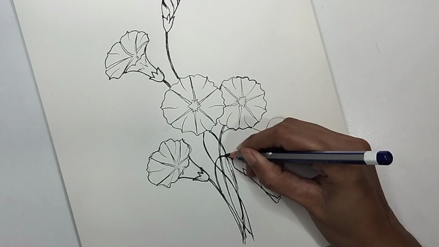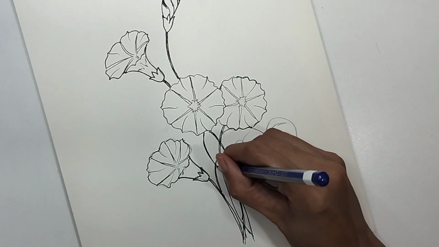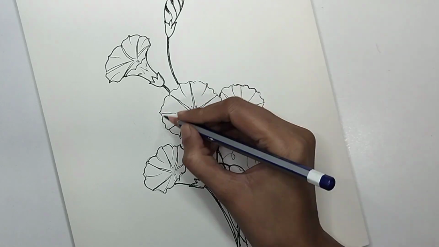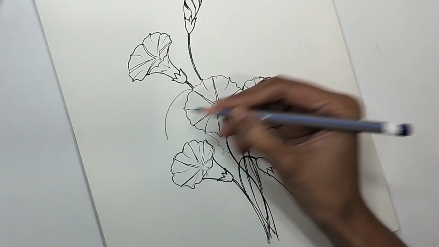One is the normal perspective of the leaf, a little bit tilted towards the downward direction. You can repeat the same thing for the other direction as well. Now let's learn the side perspective and the folded one.